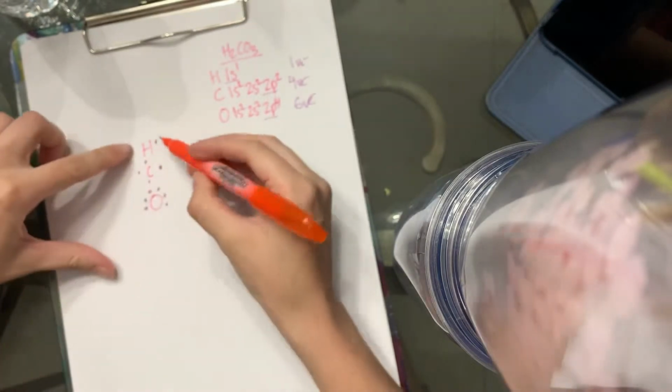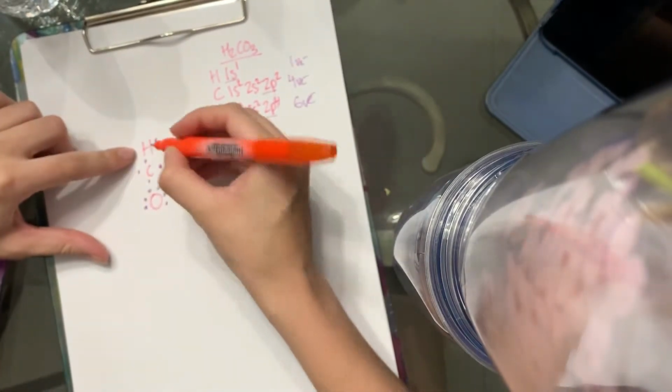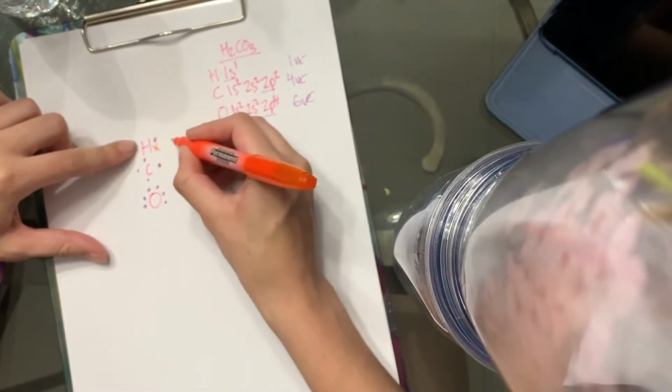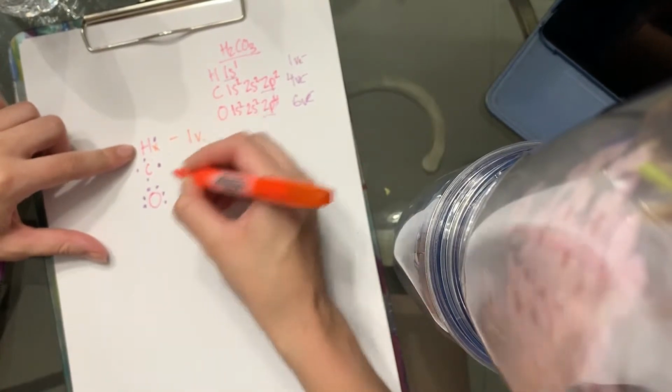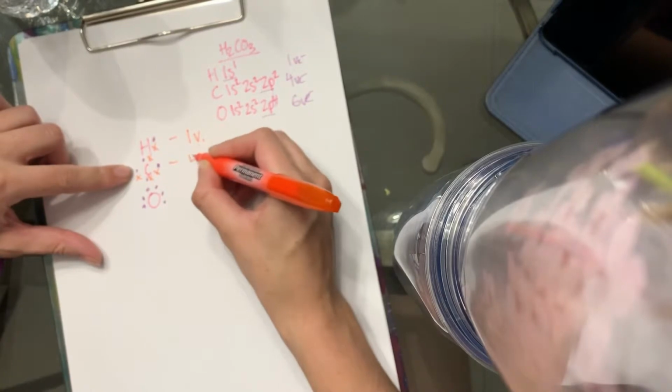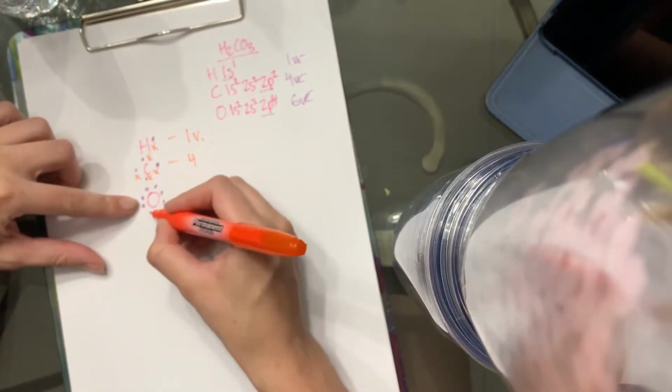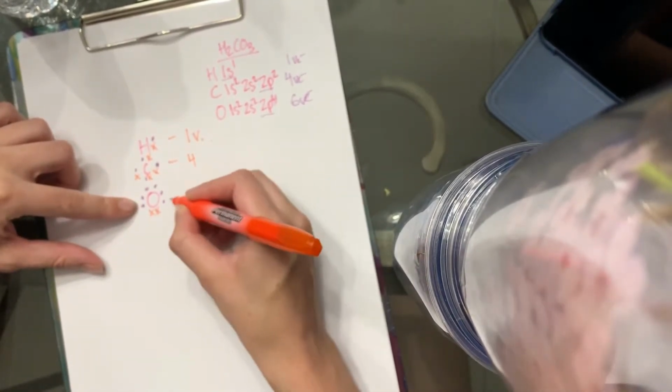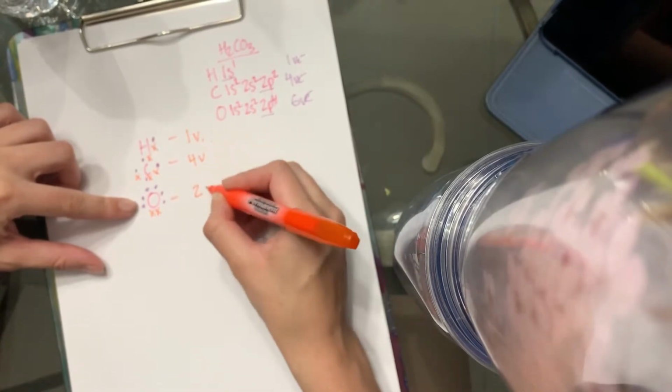Again, valency is the number of bonds. So I know hydrogen can only make 1 bond, so that's a valency of 1. Carbon has 4 empty spots, so it can make 4. And oxygen has 2, so it can make 2 bonds. So that's the valency of each of these. If you're going into Lewis dot structures, this is incredibly important because then you can actually make the correct structures.